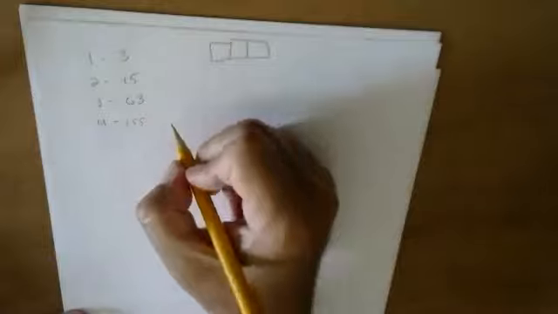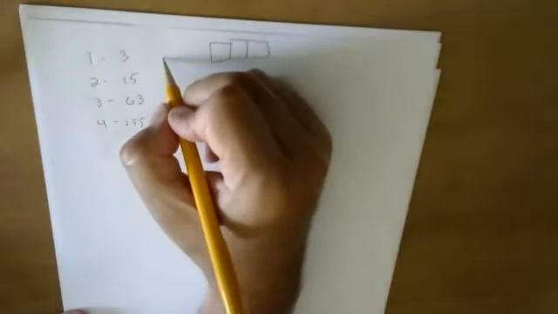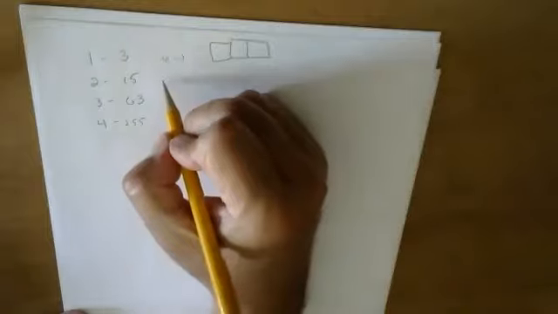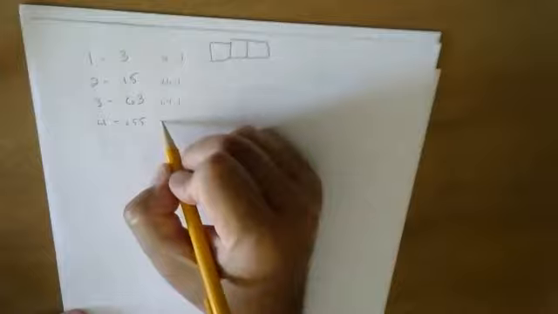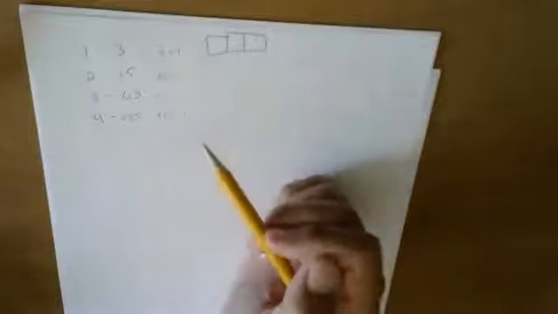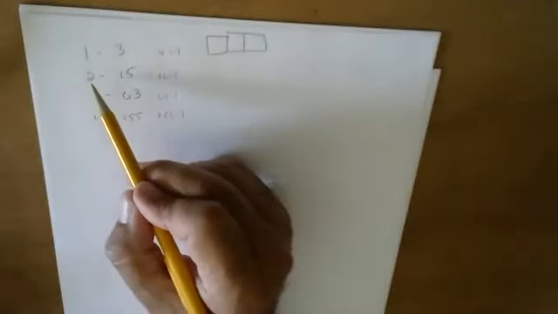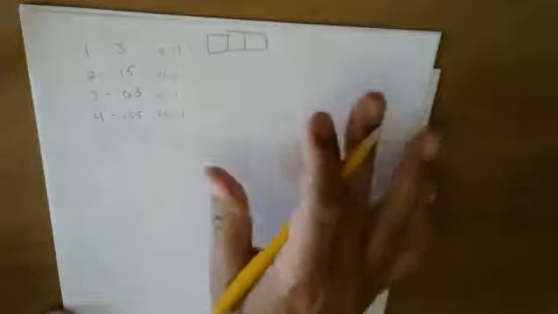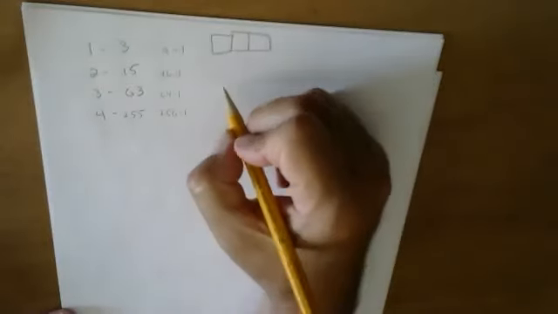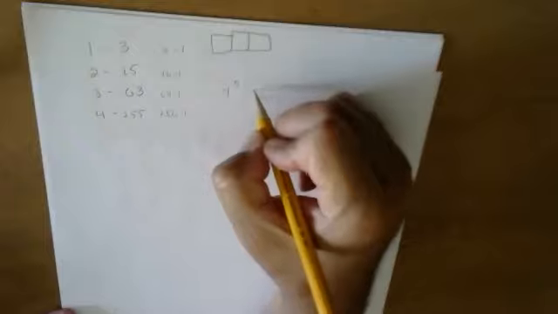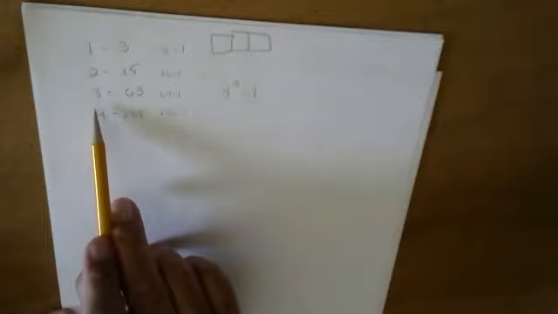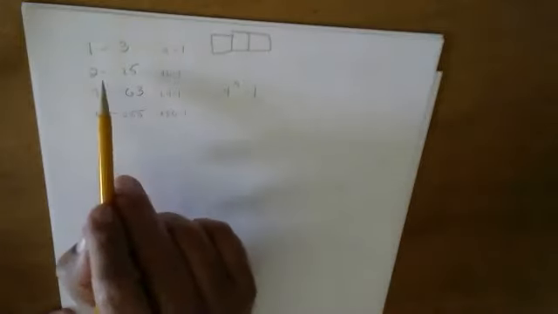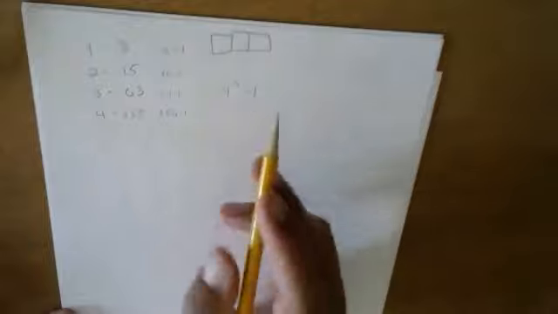Okay, so let's see. We said this is 4 minus 1. This was 16 minus 1. This was 64 minus 1. Now you're telling me that this is 256 minus 1. How am I getting the 4 based off of 1? How am I getting the 16 based off of 2? And so on and so on. 4 to the nth power, 4 to the nth power minus 1. So if I put 4 in here, 4 cubed is 64 minus 1. 4 squared is 16 minus 1.